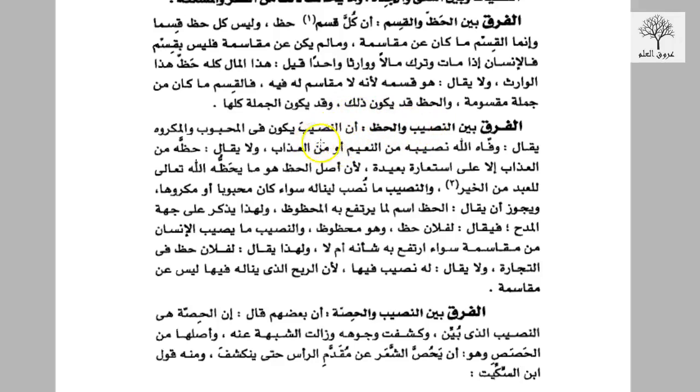So he says, أن النصيب, a portion, يكون في المحبوب, is used for something that's loved and something that's disliked as well. You can say a portion of something, even though you like it or maybe you dislike it. يقال وفاه الله نصيبه من النعيم. That Allah Ta'ala gave him his portion of na'im, luxury, أو من العذاب, or of torture, punishment. ولا يقال, however, it's not said حظه من العذاب. You can't say that in Arabic, because hadh is always used for something which is good, something which is liked.